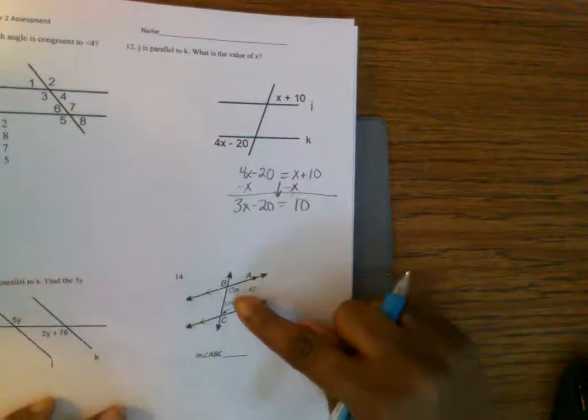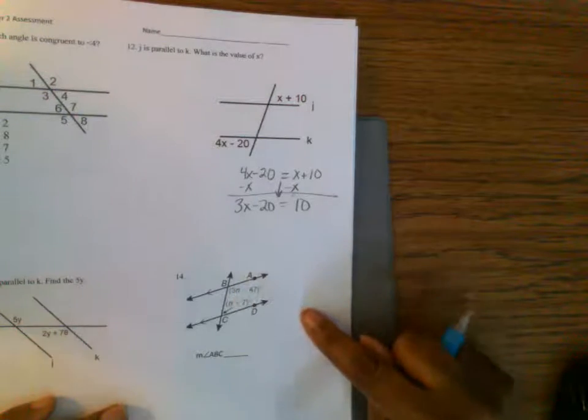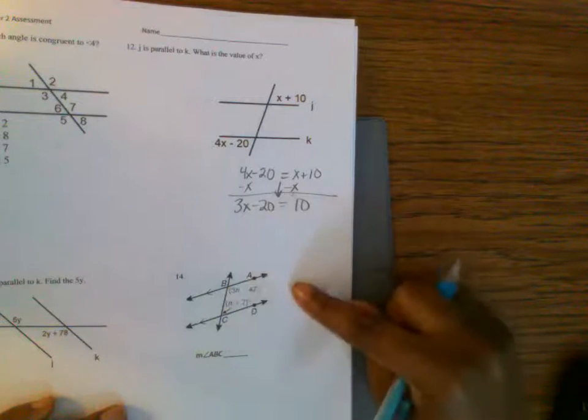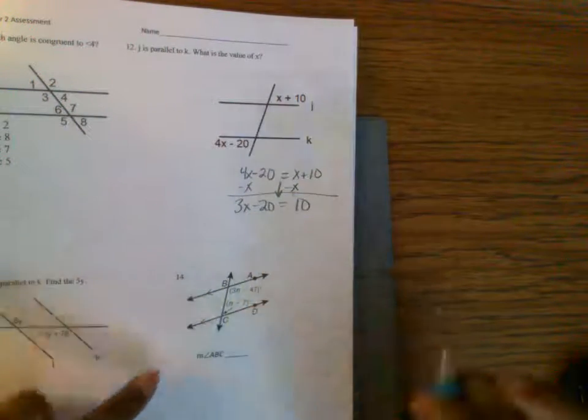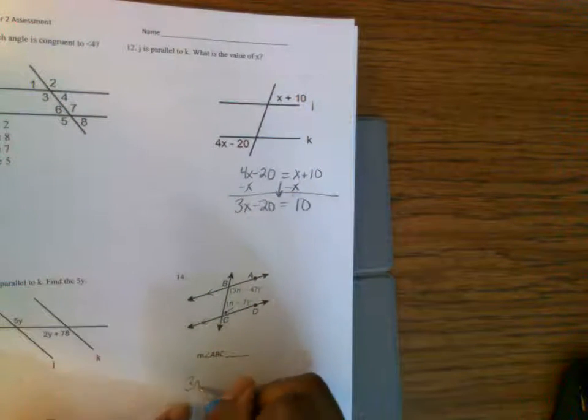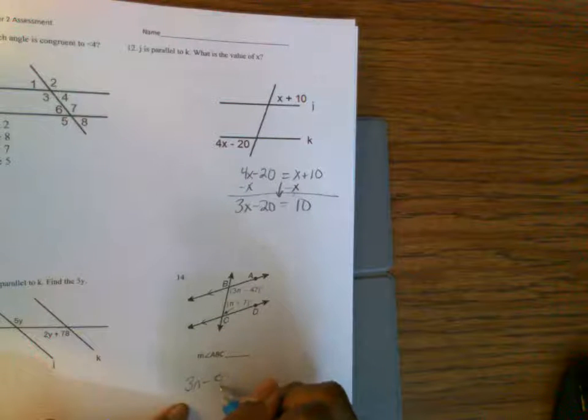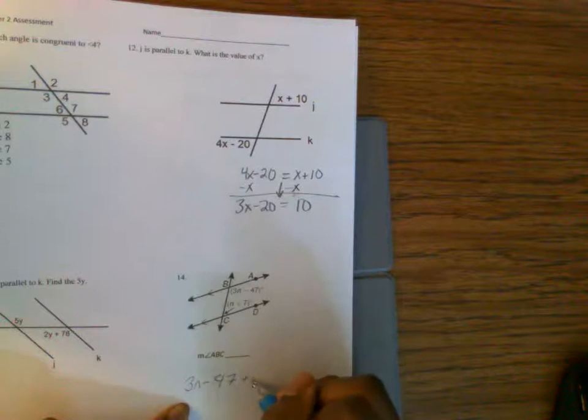This right here, I wrote out to the side that these two angles are supplementary. On your test, I gave you a hint and told you that they're supplementary. So that means add them together and set it equal to 180.